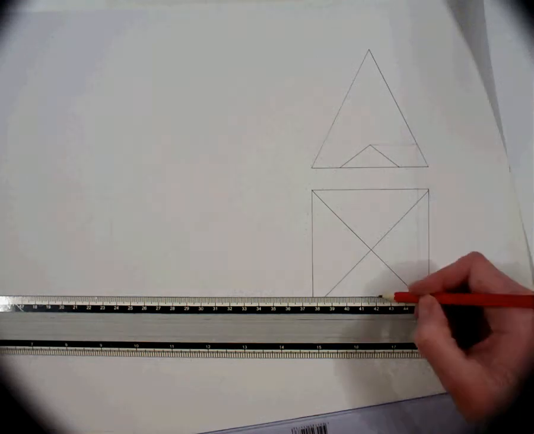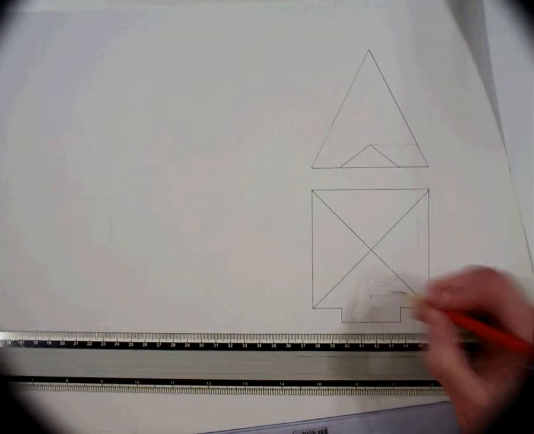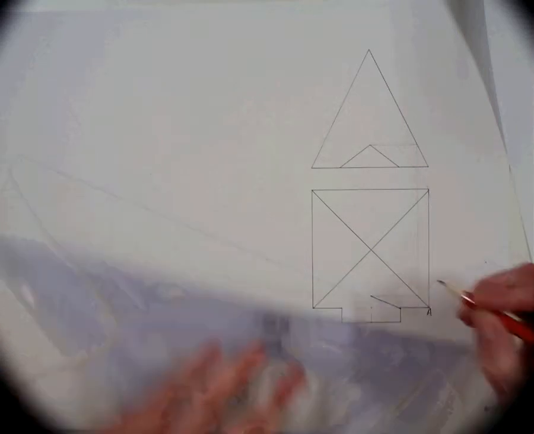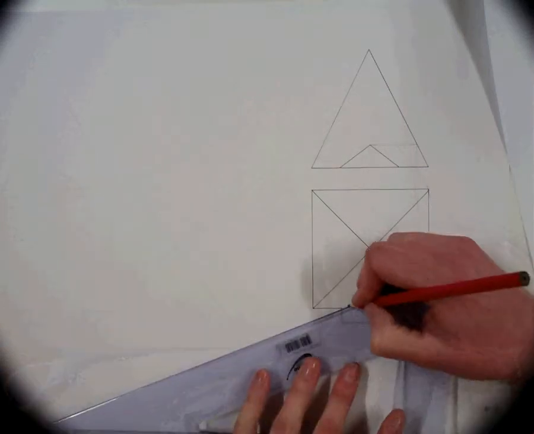That has now got you how far in it comes, so you can just draw that in heavy. That's the first 2 steps that you need to do for your perspective setting up.